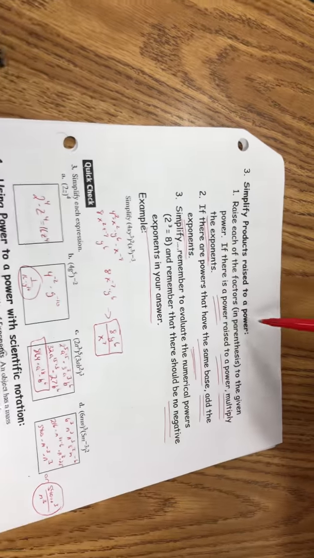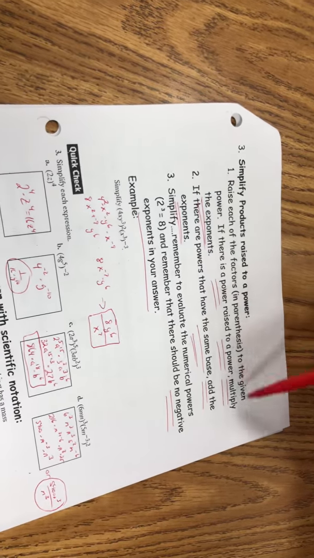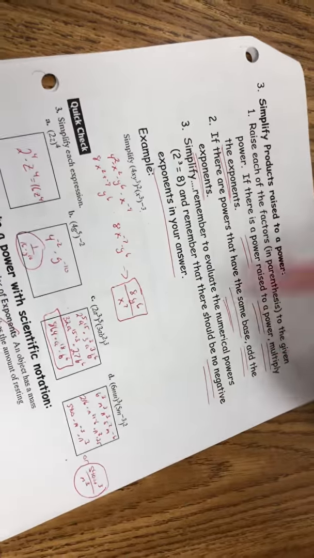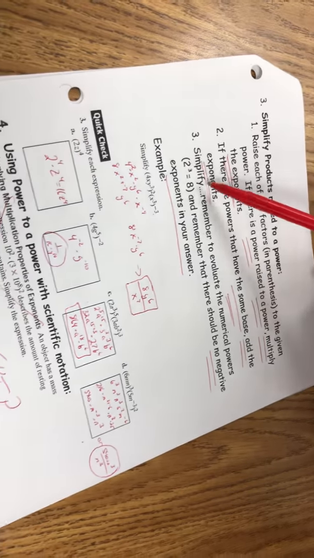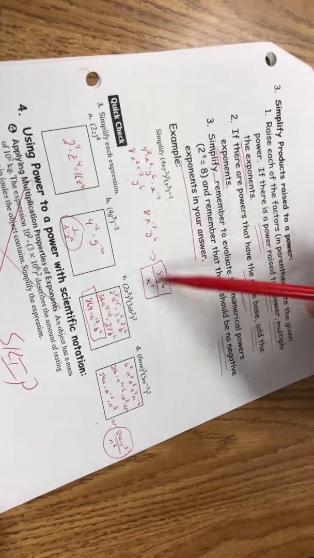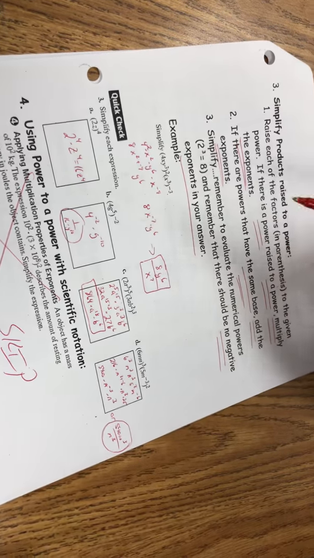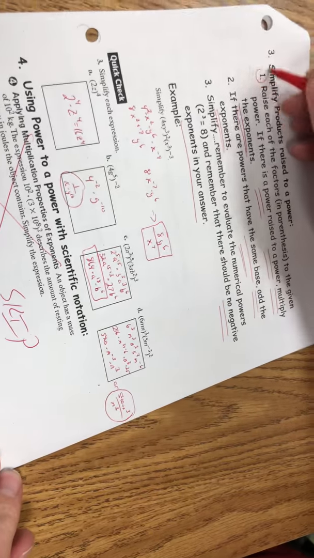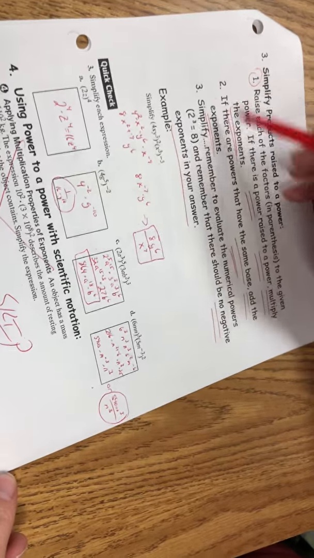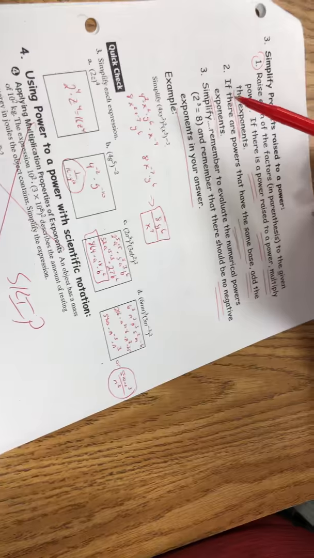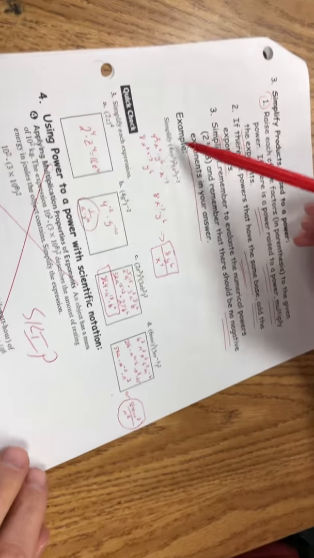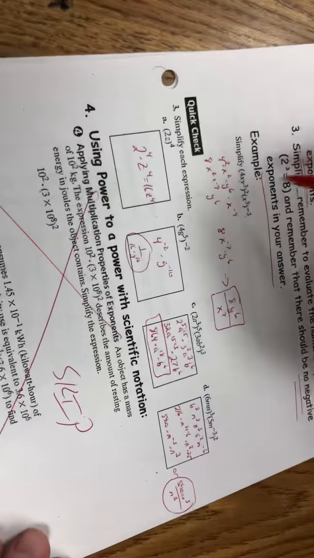Simplify the products raised to a power. A power raised to a power means we multiply the exponents. The same base, add the exponents. Okay, so we're going to go down. There's a bunch of simplification stuff that goes through here. Again, do the power to the power first, before you do any adding. Just like our normal multiplication, before we do addition stuff, we want to do these powers to powers first.